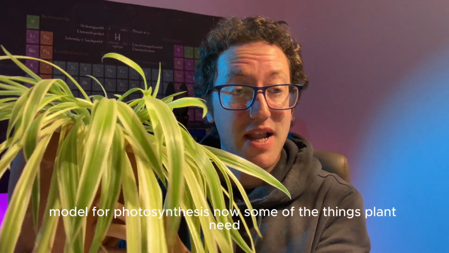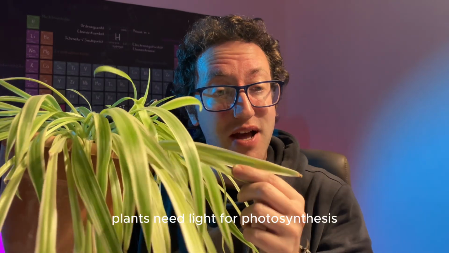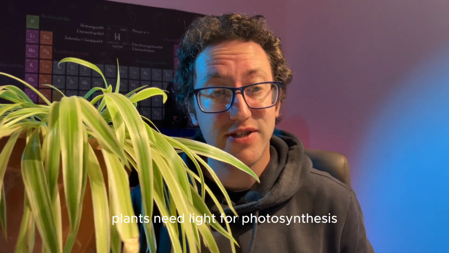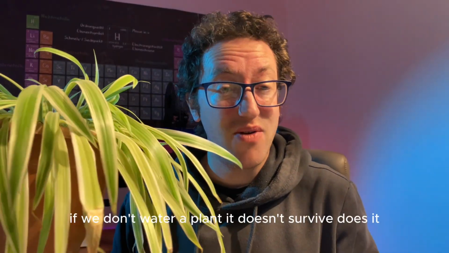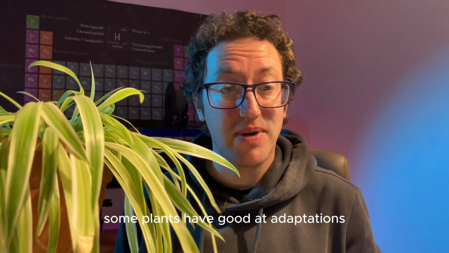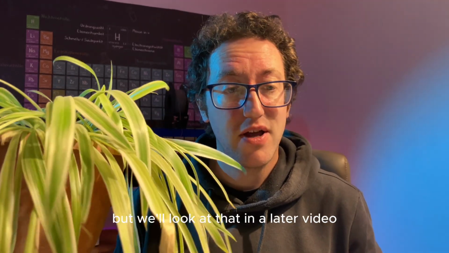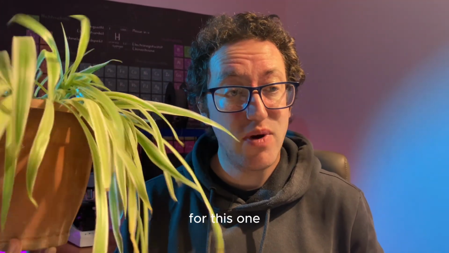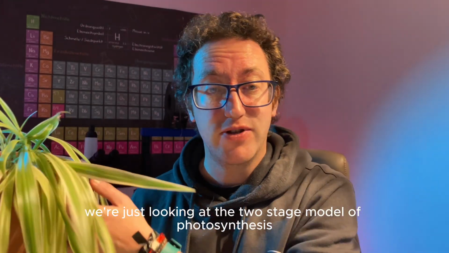Now, some of the things a plant needs, we've got light coming onto it. Plants need light for photosynthesis. They also need water. If we don't water a plant, it doesn't survive, does it? Obviously, some plants have good adaptations for growth in low water environments, but we'll look at that in a later video. For this one, we're just looking at the two-stage model of photosynthesis.